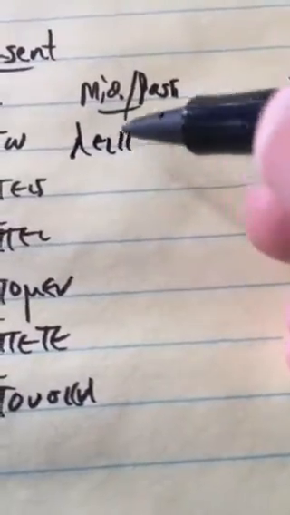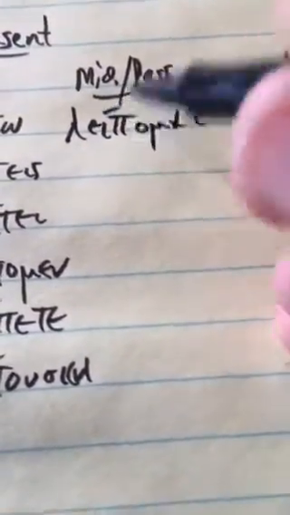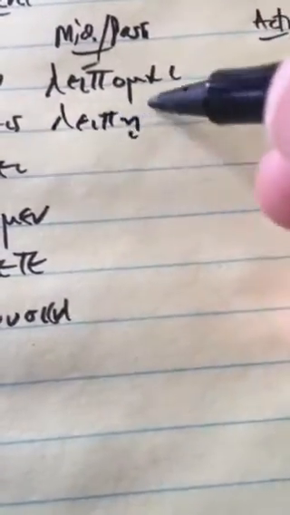And lepusi, they leave. And then if we move to the middle passive, we're going to use the same stem, but now the middle passive endings. Lepomai, I am being left. Lepe, two spellings, you are being left. Lepetai, he is being left. Lepomatha, we are being left. Lepesthe, you are being left. And lepontai, they are being left.